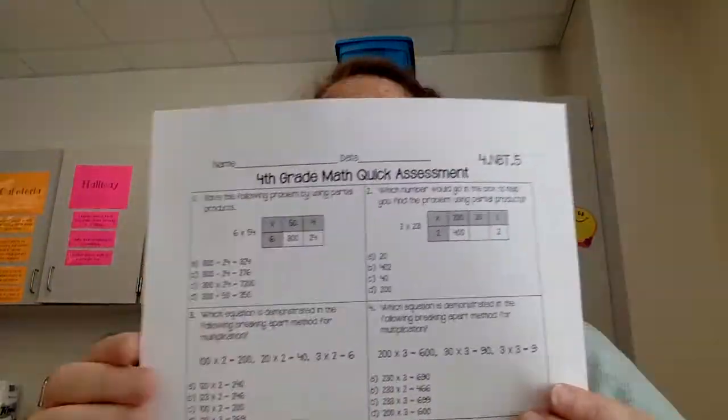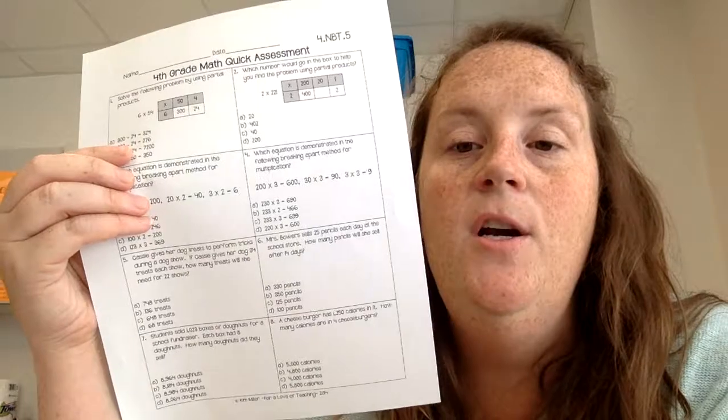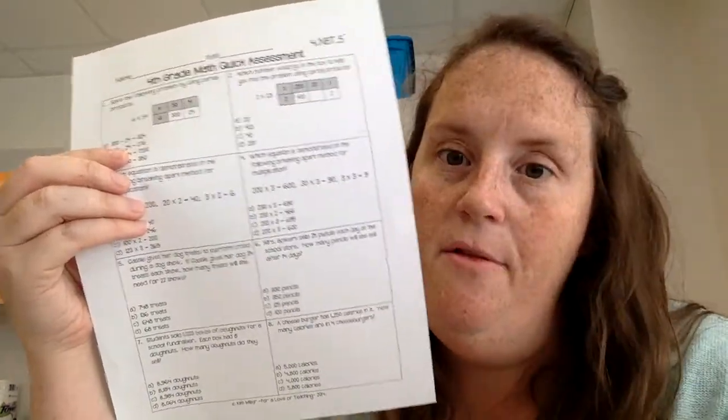The 2 problems below it, they're asking you which equation is demonstrated in the breaking apart method. So that expanded form where we're expanding on a number. And then the bottom 4 are word problems. So remember to use your cube strategy. Circle all the numbers. I'm not going to go through the whole thing, but you have it taped in the front of your notebook. So use the cube strategy.